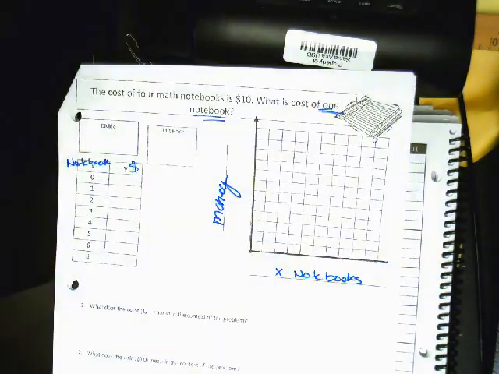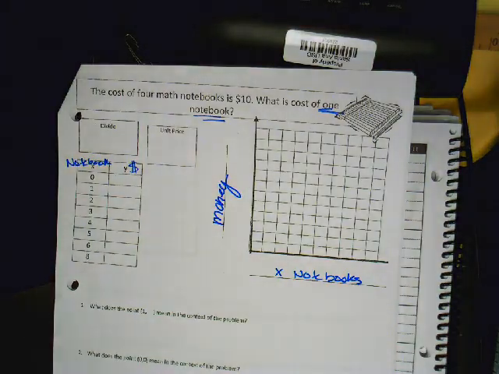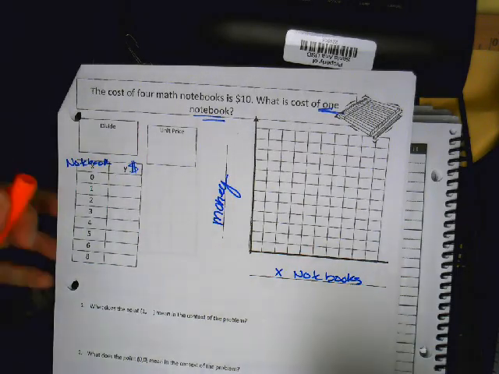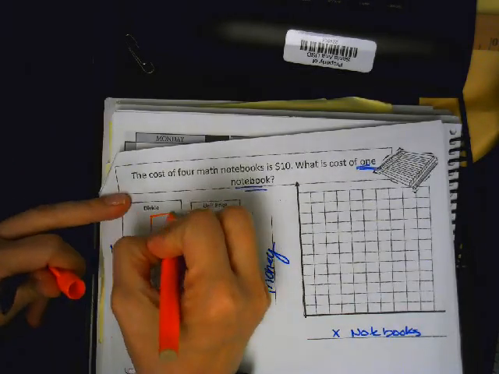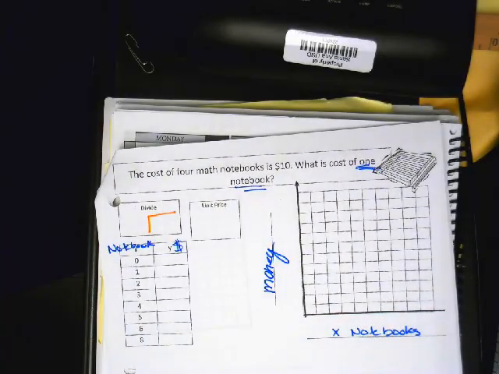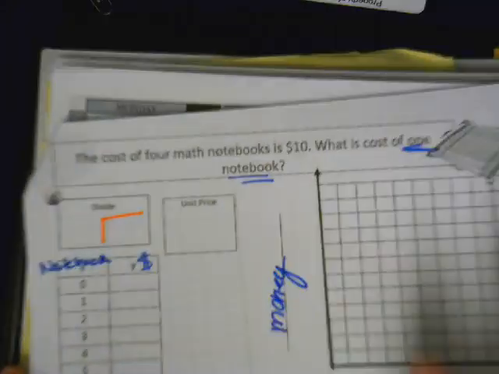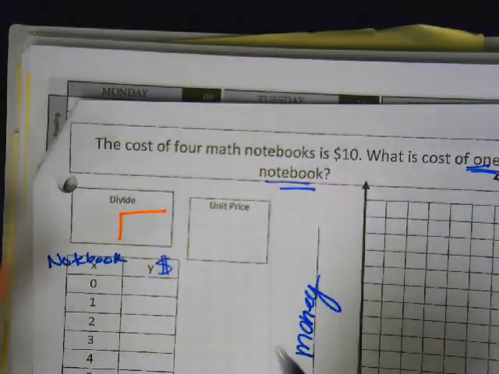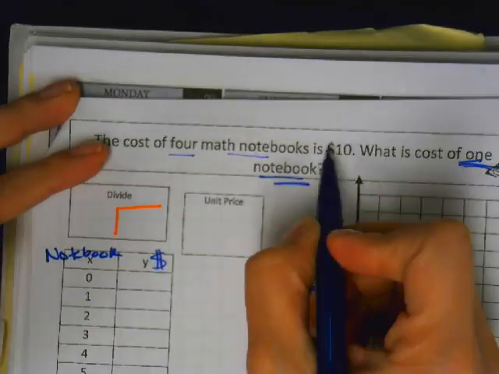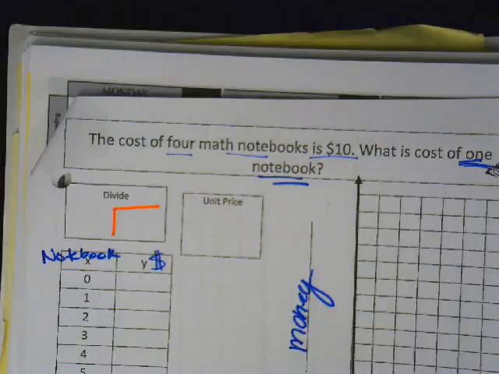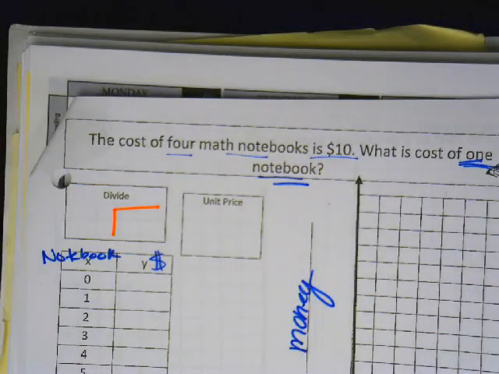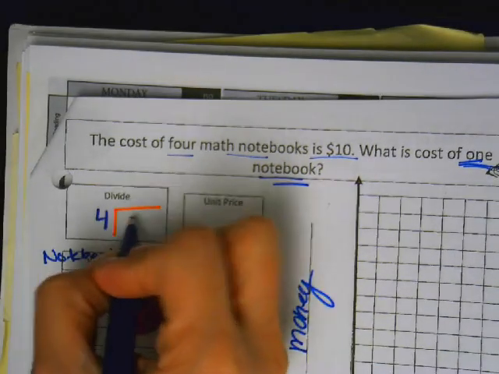All right. So we've established what X and Y are. Now we're going to divide. What number goes inside? What number goes outside? Read the first sentence. The first sentence tells you the numbers. I have 4 notebooks. It's $10. So where does the 4 go? Where does the 10 go? 4 goes outside. Beautiful. 10 goes inside.